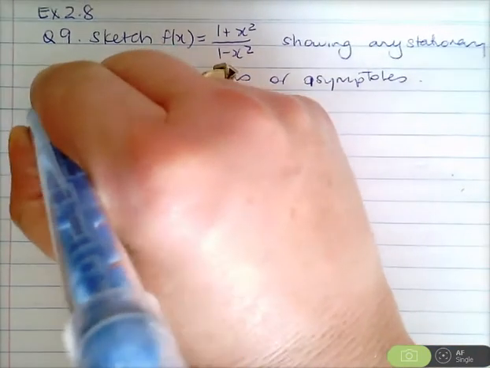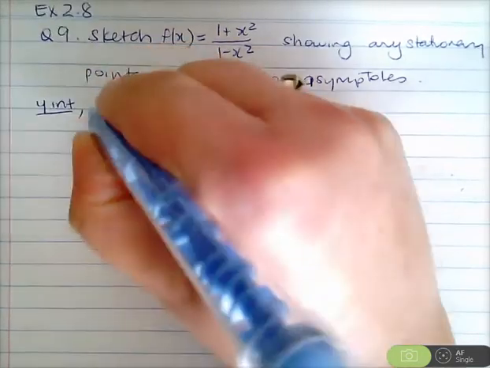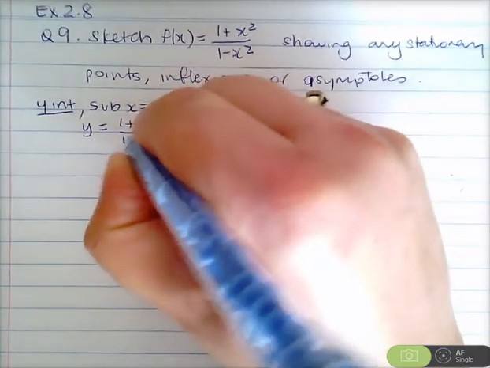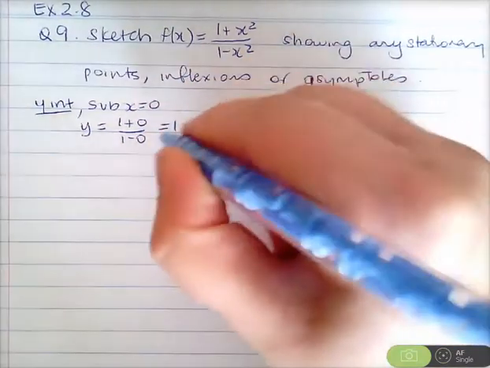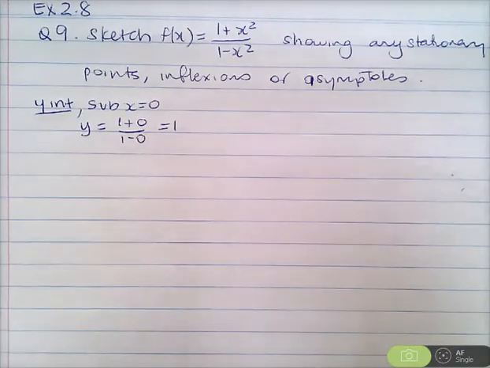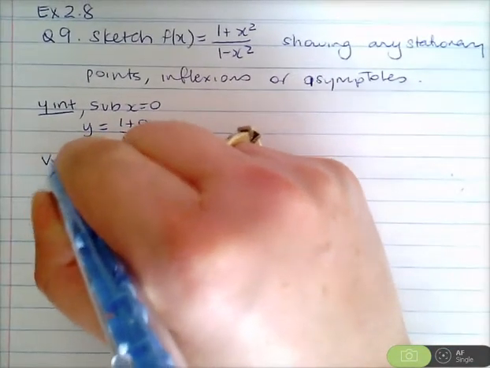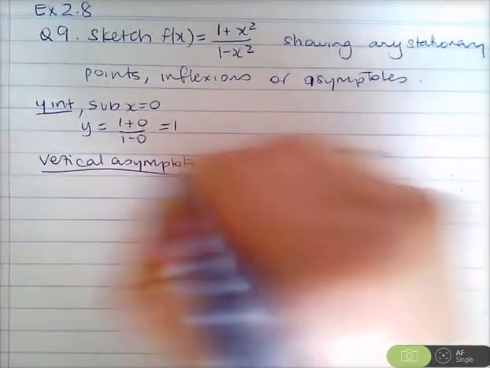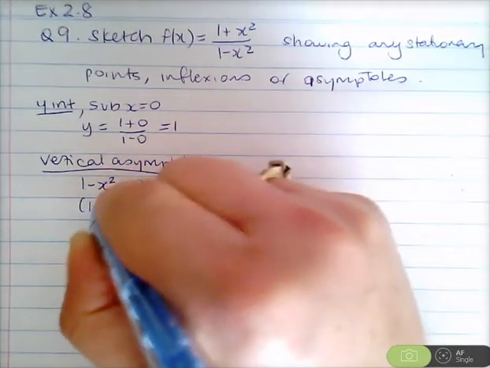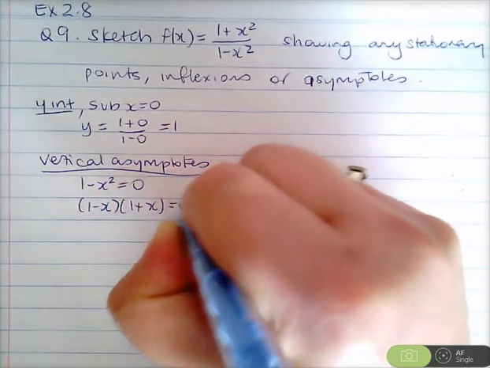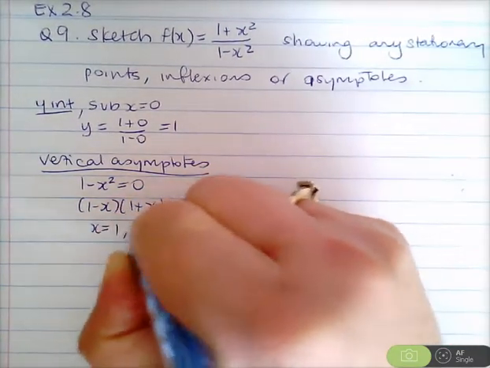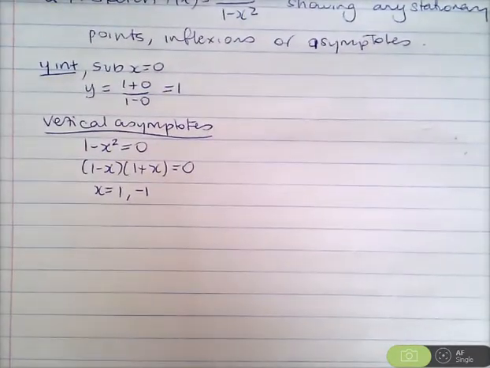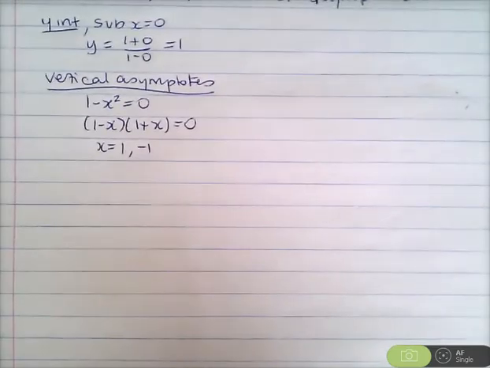First we'll look for the y-intercept, and we'll substitute x equals 0, and we get that y equals 1 plus 0 over 1 minus 0, which is 1. So the y-intercept is y equals 1. For vertical asymptotes, we can already see that we've got 2. They will be where 1 minus x squared is 0. In other words, 1 minus x times 1 plus x is 0. So we've got vertical asymptotes at 1 and negative 1. We'll look at the behaviour of those asymptotes a little bit later.